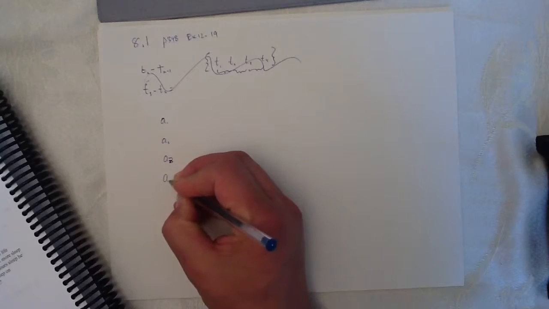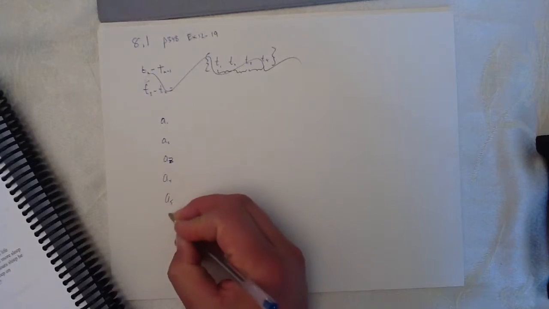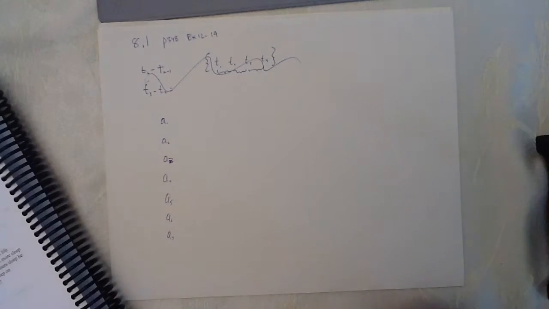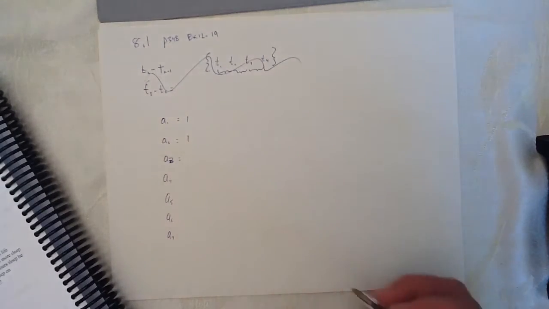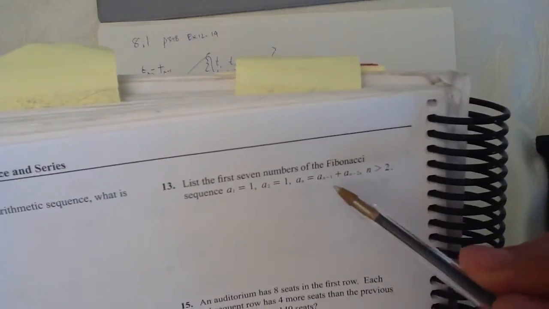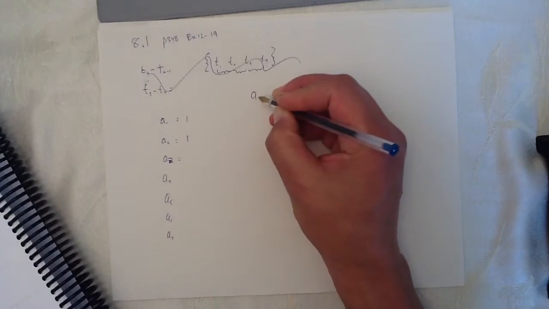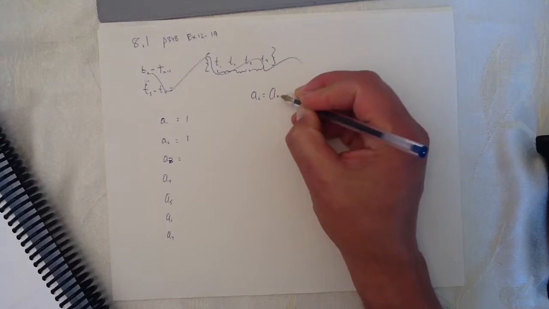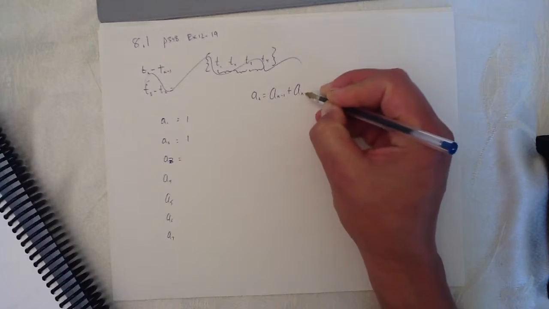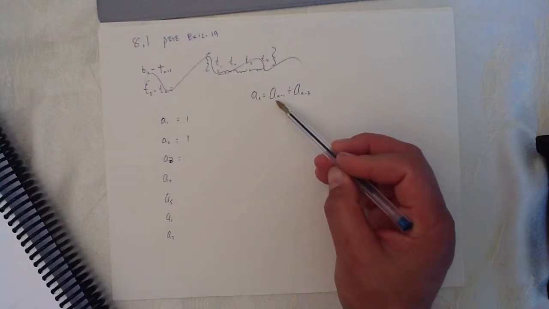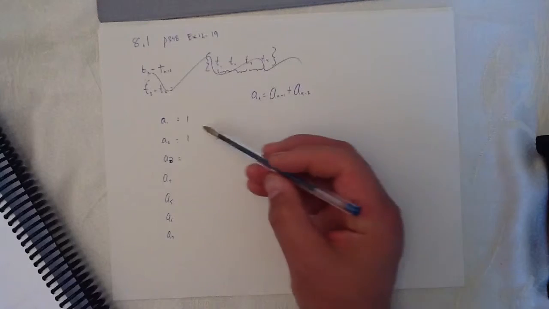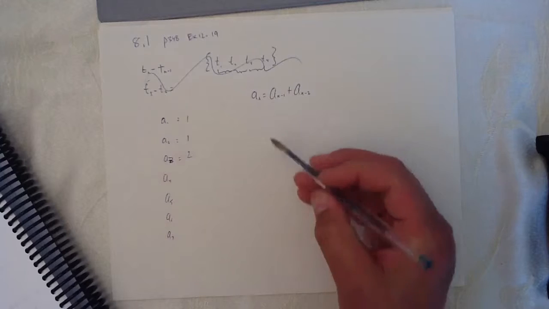That's A3, A4, A5, A6, A7. That's what they're looking for. And it tells us that A1 equals 1 and A2 equals 1, and for A3, it says where n is greater than 2, so like 3 for instance, we plug it into this formula here. And that formula was an equals an minus 1 plus an minus 2. So if n is 3, this term becomes a2 and this one is a1. So a1 plus a2 is 2.